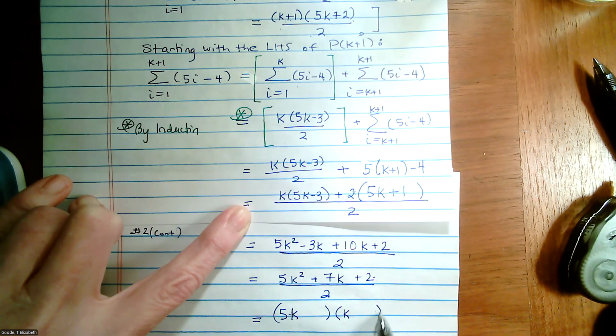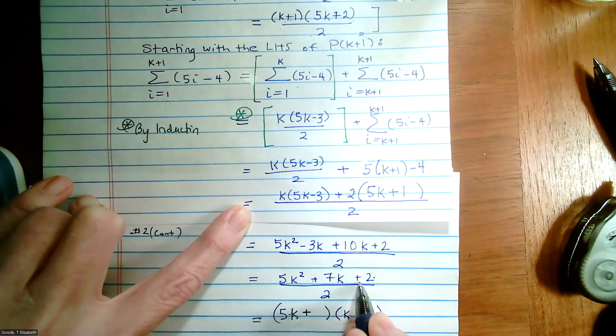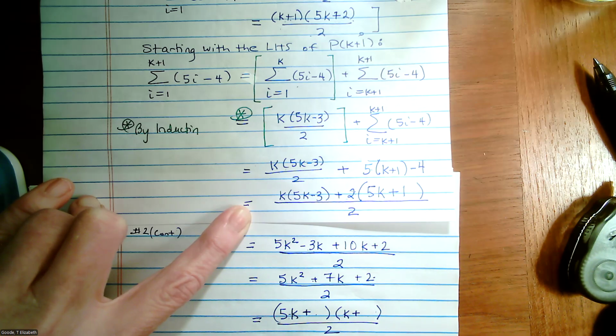So I know it's going to be a 5k times a 1k to get 5k squared. The only question is, it's all pluses, right? Because it's plus here and plus here. And it's all over 2. The only question is, does the 1 go here and the 2 go there, or does the 1 go here and the 2 go there? See what I mean?